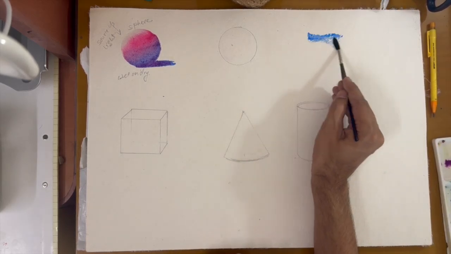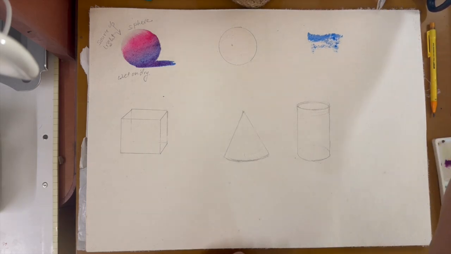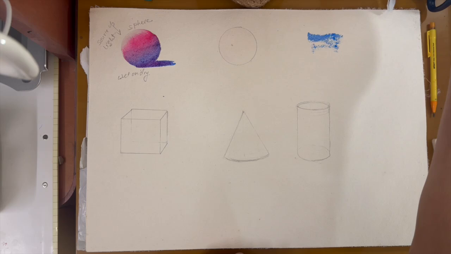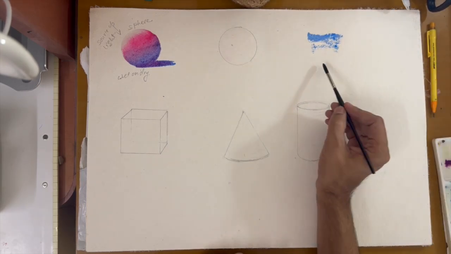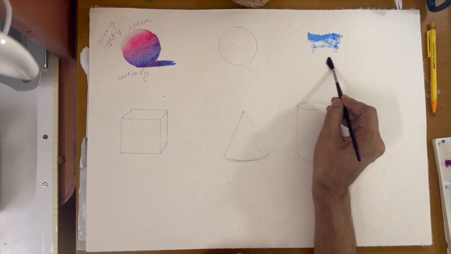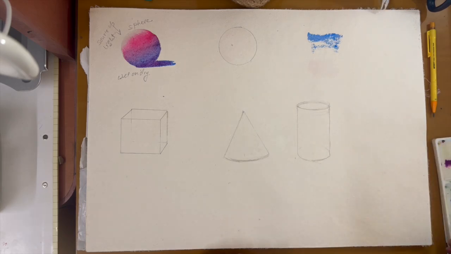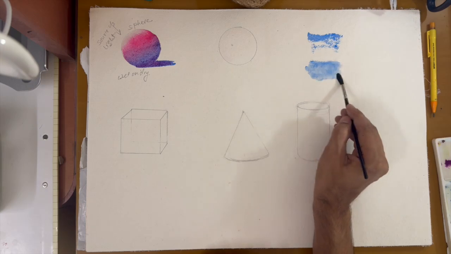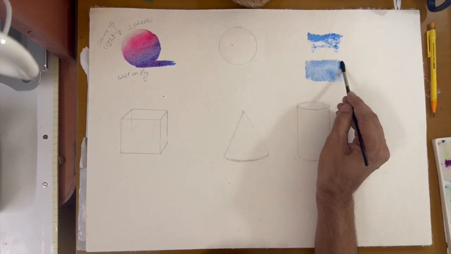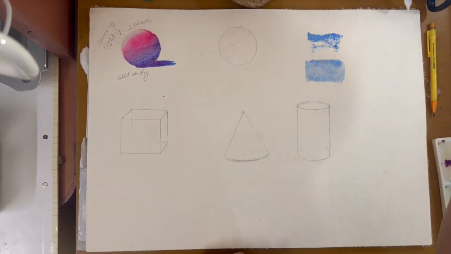So this is the texture we get. But when we paint on wet, and now we use the color, you won't find such textures. That is the benefit of wet on wet.